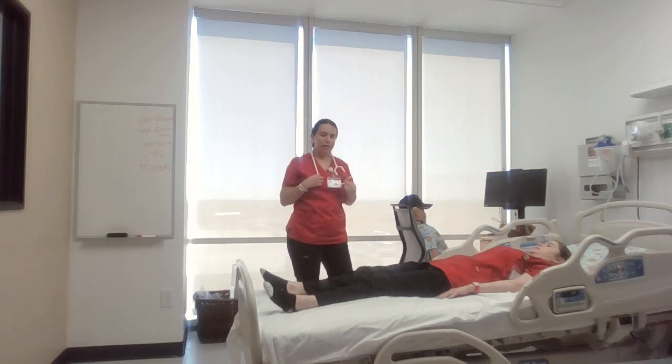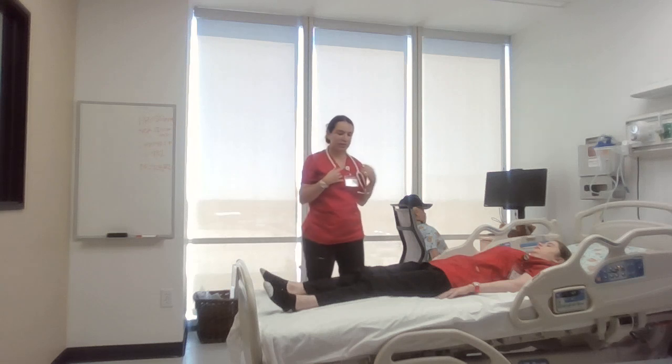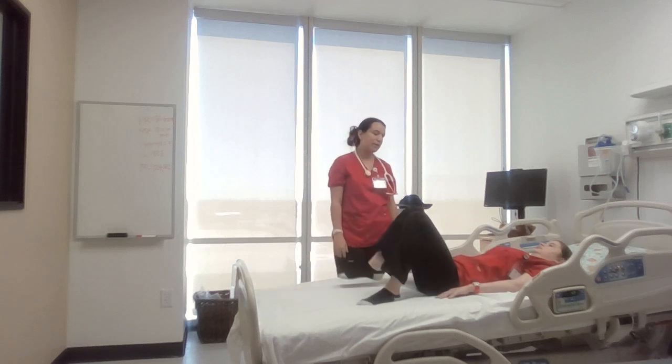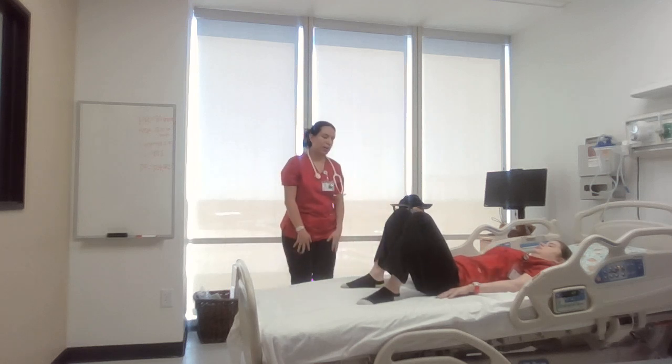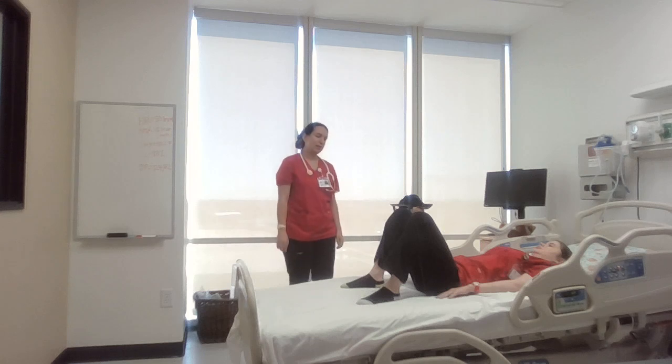And then I will have the patient perform the Valsalva maneuver, so please flex your knees and then bear down for me. And then I'll observe for any abdominal or inguinal hernias. No hernias present at this time.